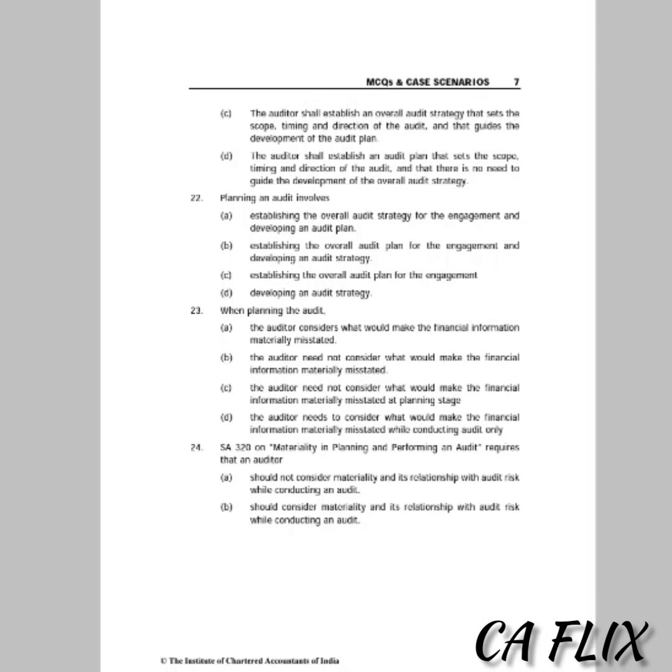Question 23. When planning an audit, option A, the auditor considered what would make the financial information materially misstated. Option B, auditor need not consider what would make financial information materially misstated. Option C, the auditor need not consider what would make the financial information materially misstated at planning stage. Option D, the auditor need to consider what would make the financial information materially misstated while conducting audit only.